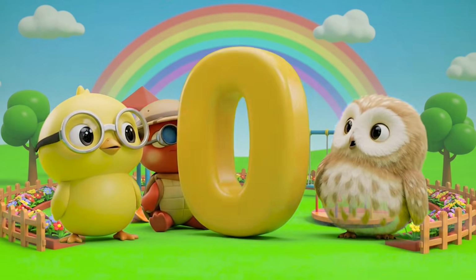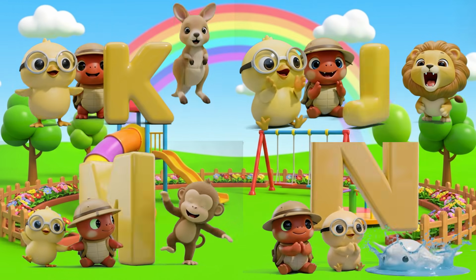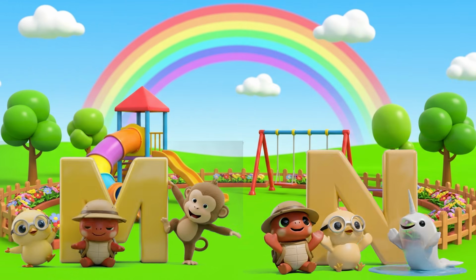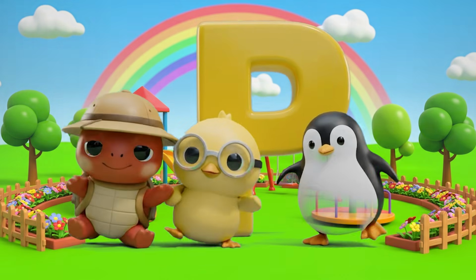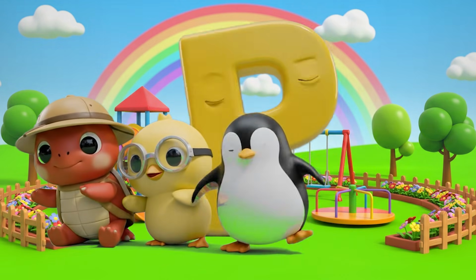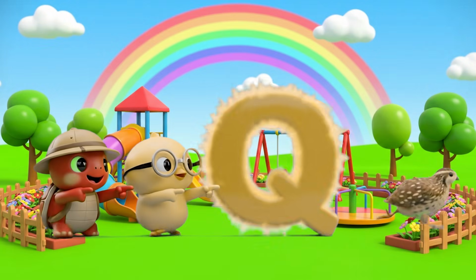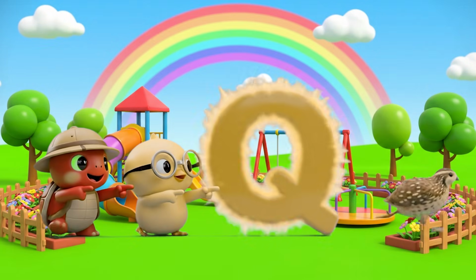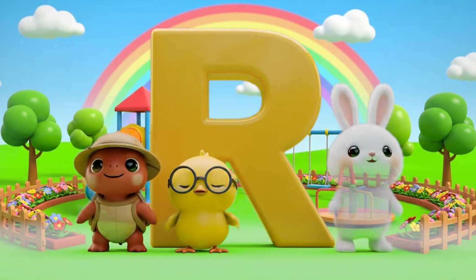Hoo, hoo, hoo. Sing the ABC animal song. Learn the letters all day long. Clap your hands and sing with me. ABC so happily. P is for penguin. Waddle, waddle, waddle. Q is for quail. Quick, quick, quick. R is for rabbit. Hop, hop, hop. Splash, splash.